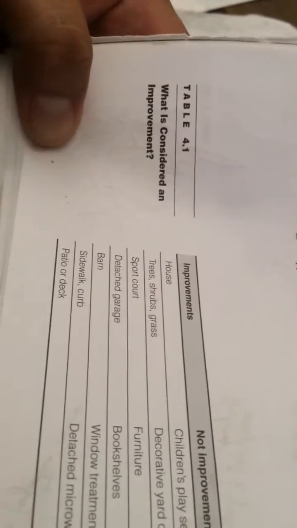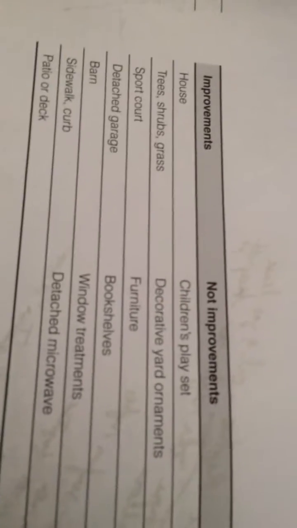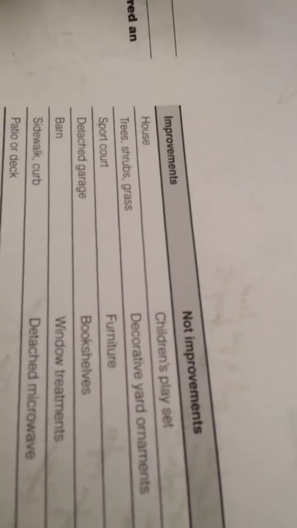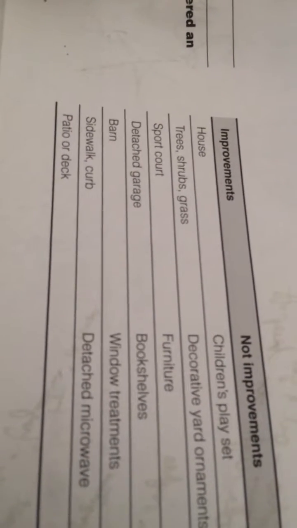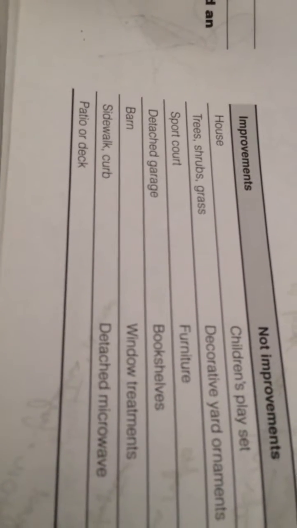Figure 4, period 1. What is considered an improvement? You have a chart here. Here's improvements, and on this side, not improvements. For improvements, you have house, trees, shrubs, grass, a sport court, a detached garage, a barn, a sidewalk or a curb, a patio or a deck.